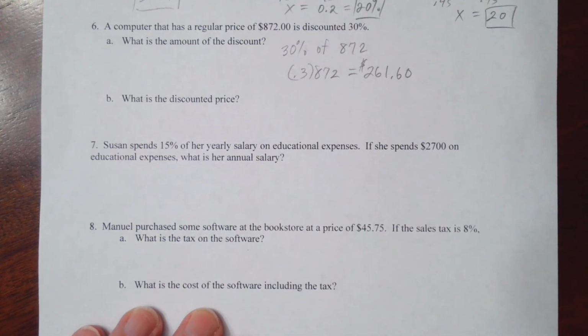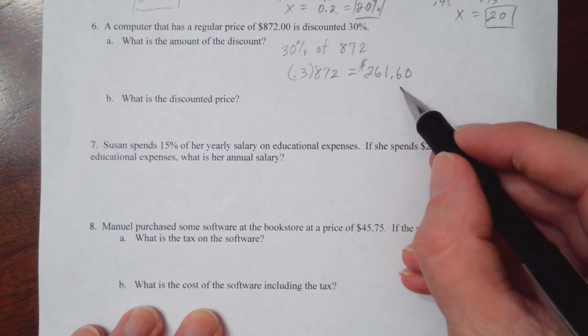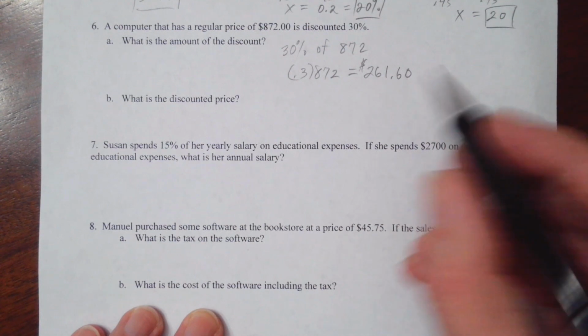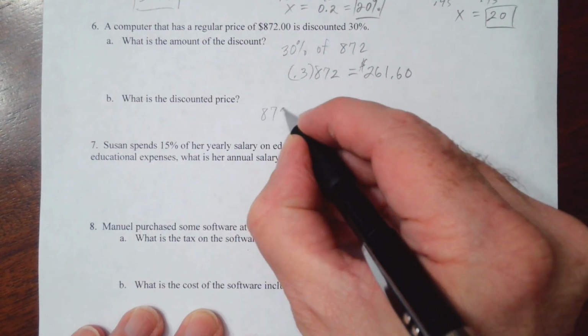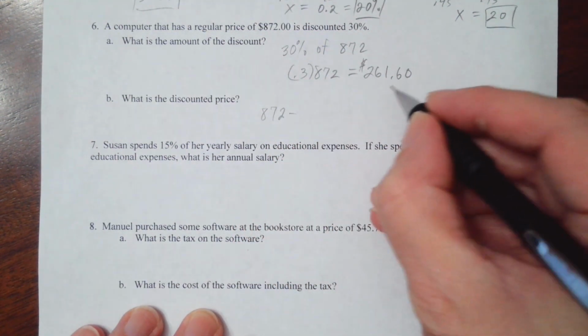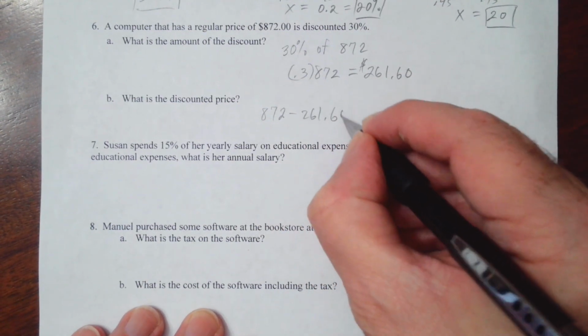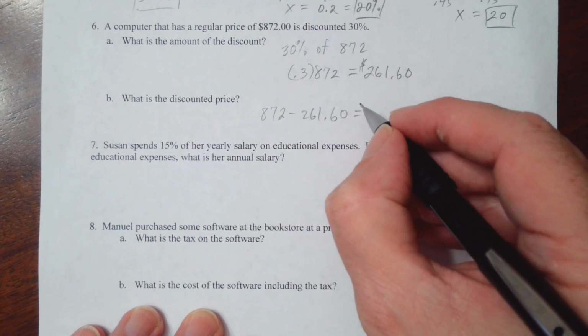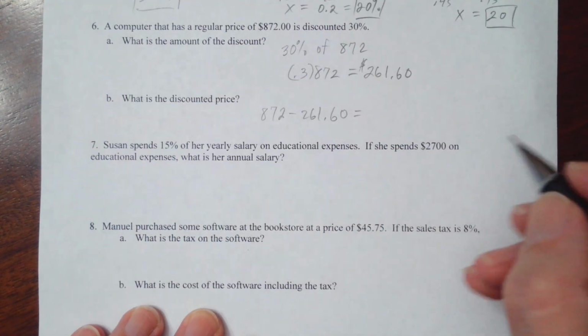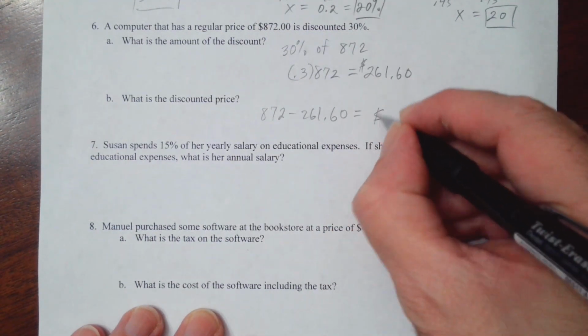So in other words, how much is it on sale for? Well, this was the discount. That's how much we're going to save. So we'll take the 872 we started with and we'll subtract 261.60, and you should get $610.40.